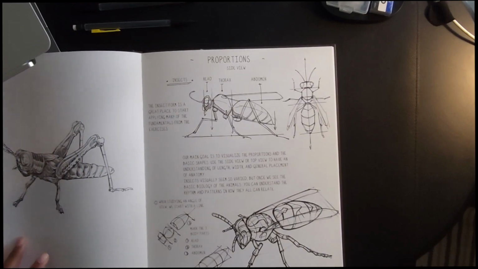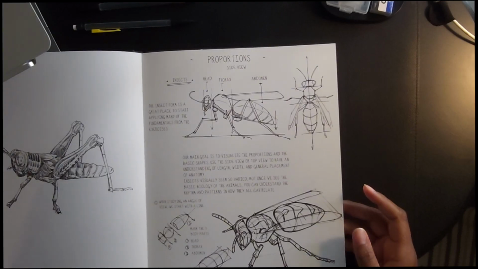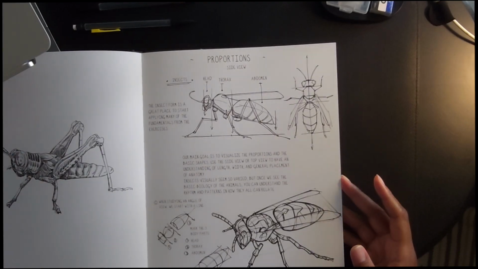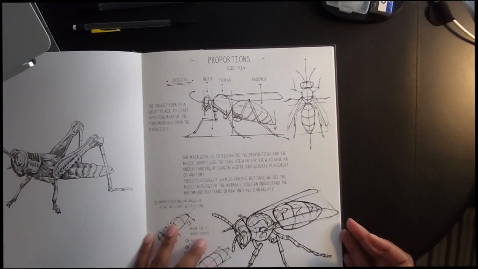So part 2 is study of bugs. And as I said in part 1, I haven't done anything here because I'm working in the section I want to work in. But if you have it, you could do whatever you want, honestly.